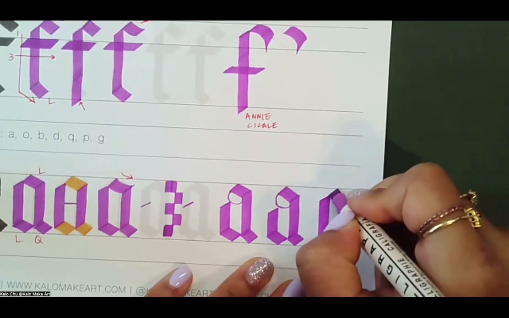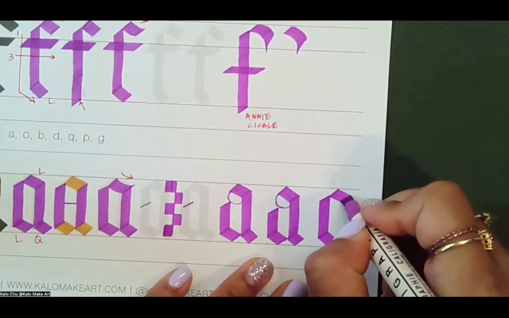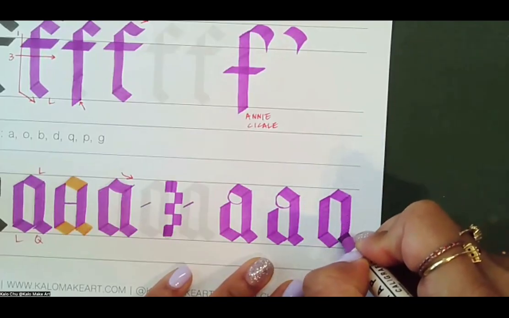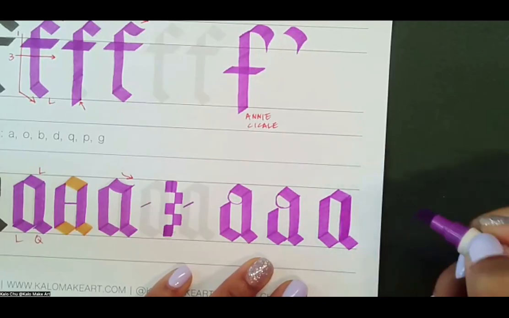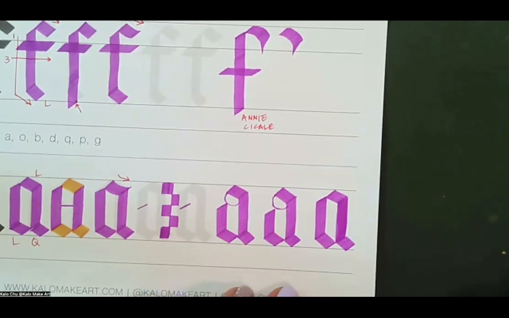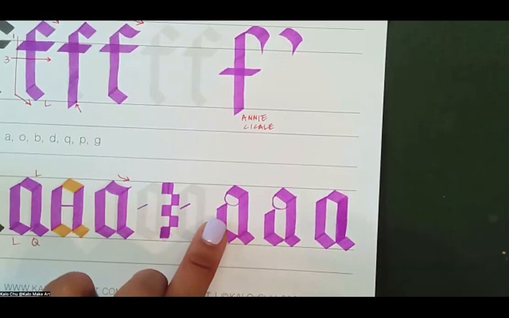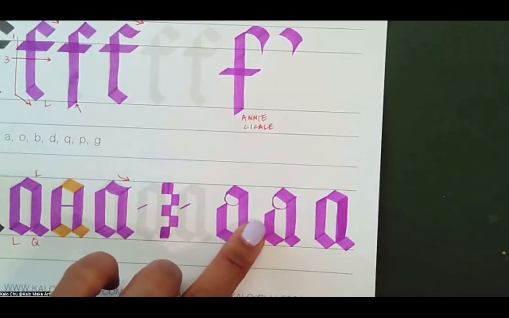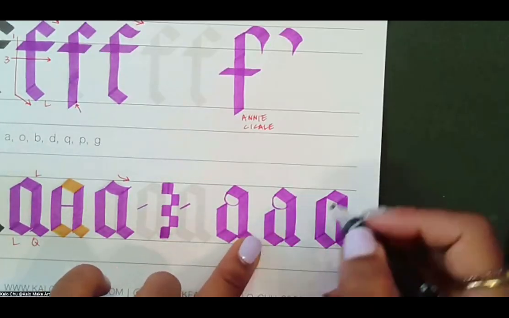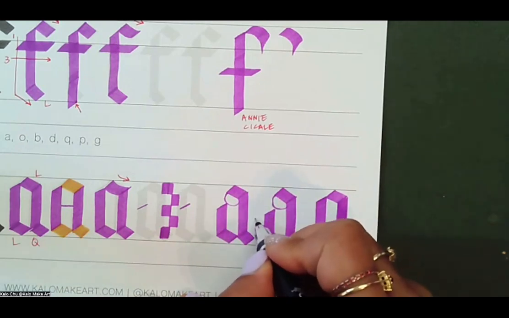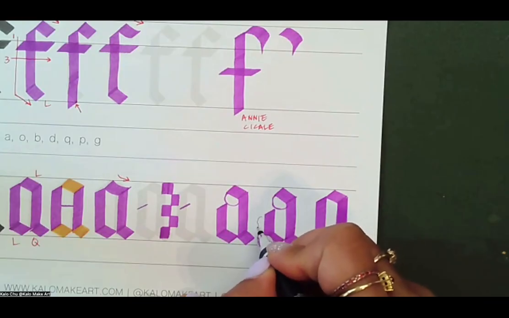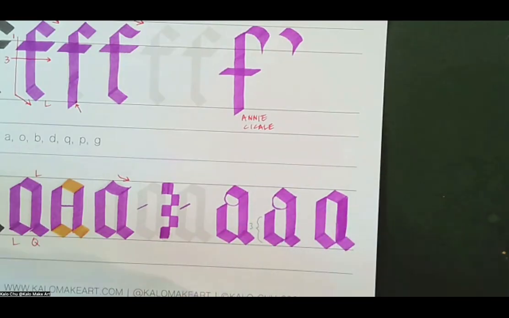The first A we learned is basically writing an O. Okay, so this one I would consider still quite high. This is nicer looking. I think this is proportionally a bit too high. So keep it about 3 pen widths.